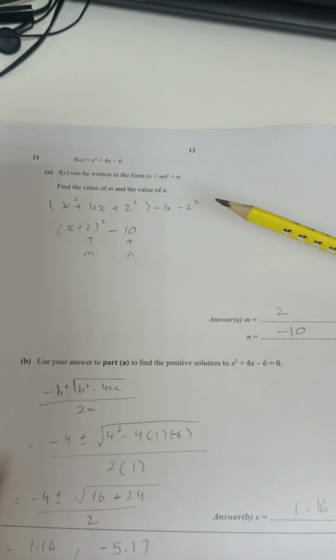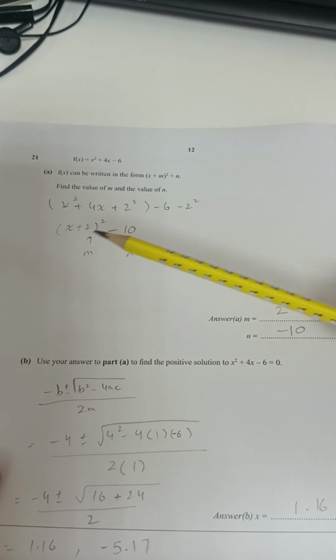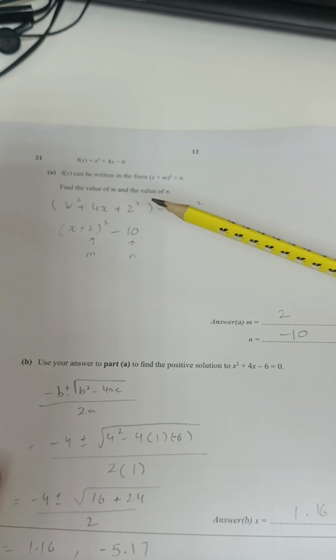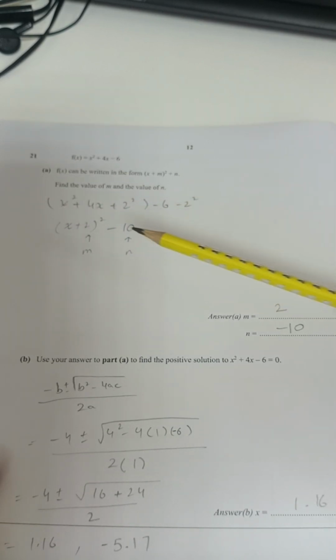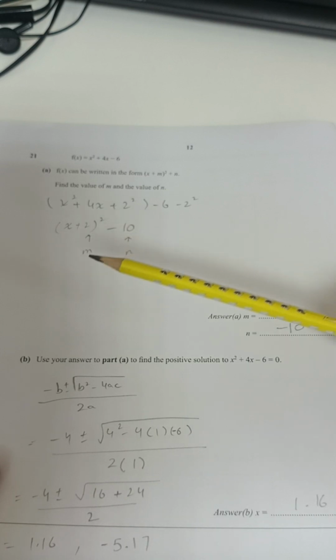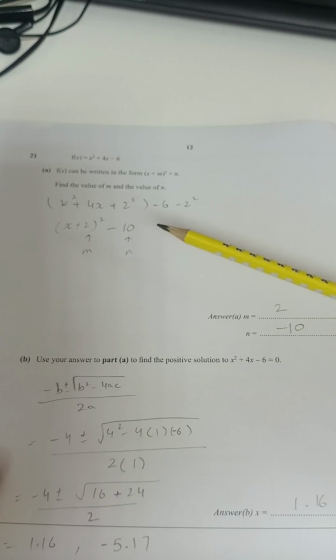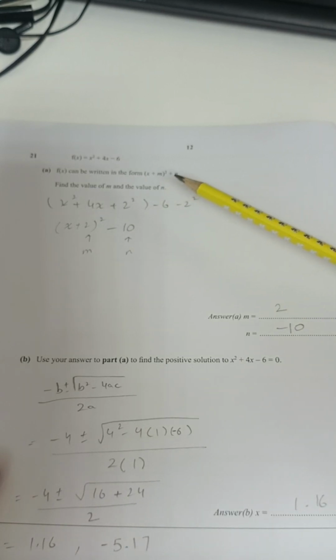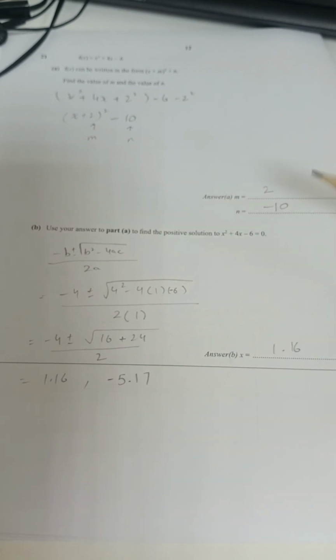So 2 square on both sides we will be adding, and from here this equation I can write generally as (x plus 2) whole square, which is actually the completing square. And then from here minus 6 minus 2 square turns out to be minus 10. So the value of m will be 2 as per this equation, and the value of n will be minus 10 as per this equation. In part B, you have to use your answers in part A to find the positive solution.